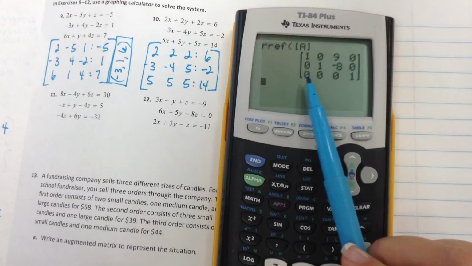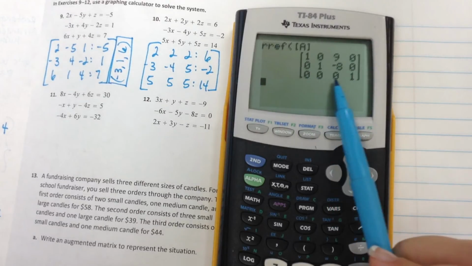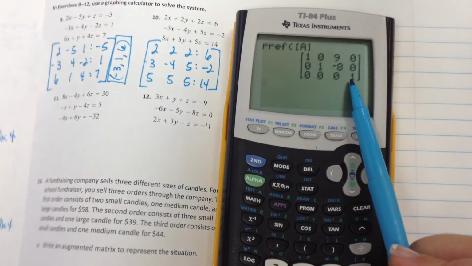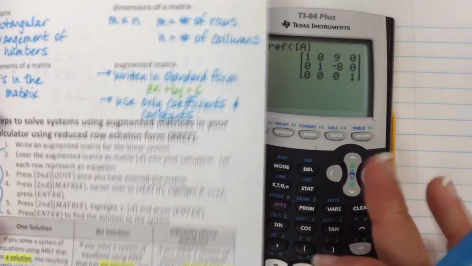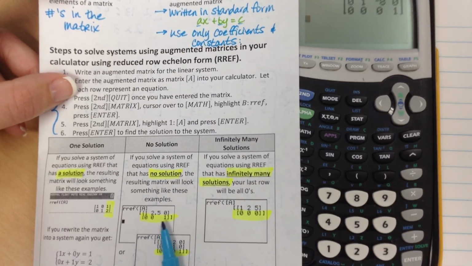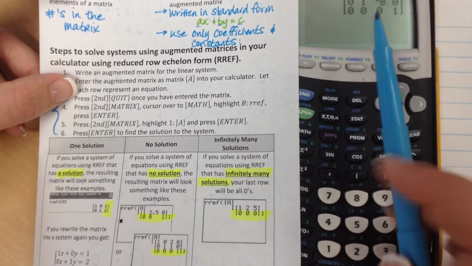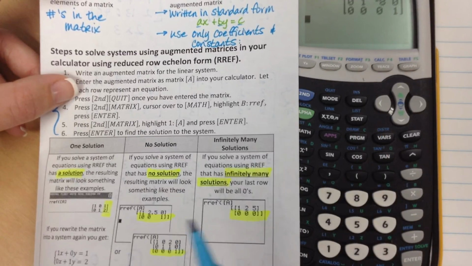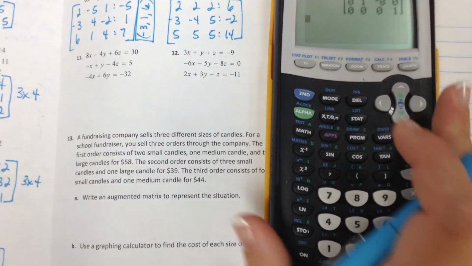Always check that bottom row first to make sure there's something other than 0 and 1. There's nothing other than 0 and 1 here. So when you look back at your first page, if the bottom row has 0, 0, 0, and then a 1 on the end, like we have here, your answer is no solution. There's not a solution to this system of equations.